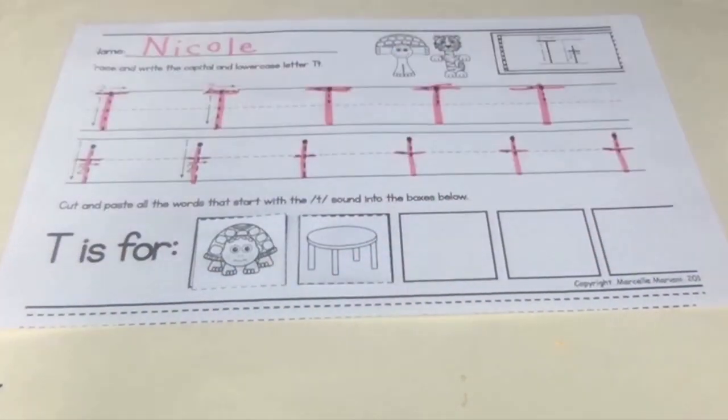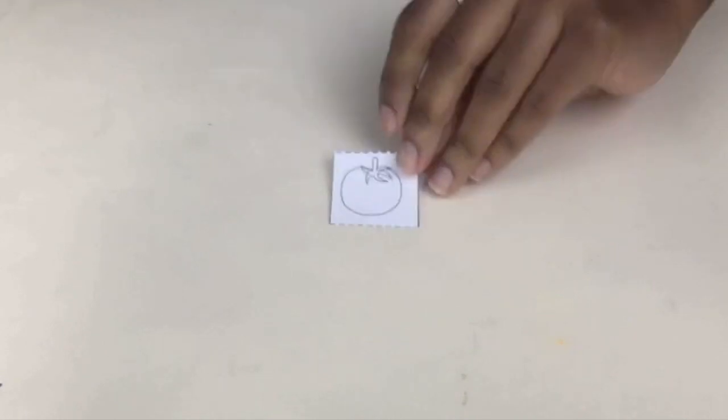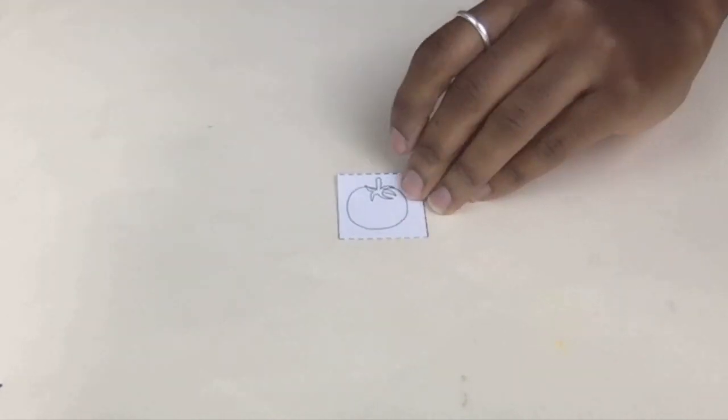Alright, what could be next? Let's find out. Oh, this is a fruit. It looks like an apple, but it's actually a tomato. There are a lot of T sounds in the word tomato. So we're going to add that to our sheet next.